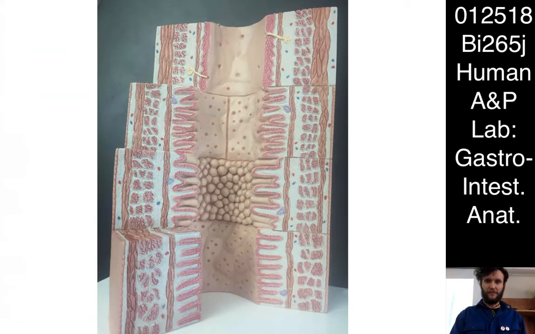Okay, so this model here demonstrates these various structures.